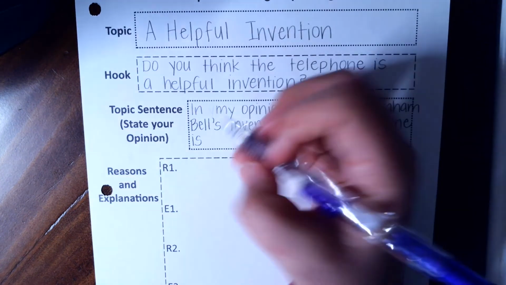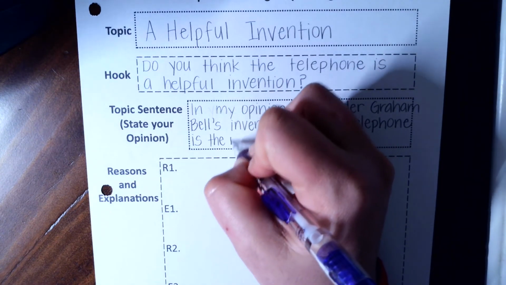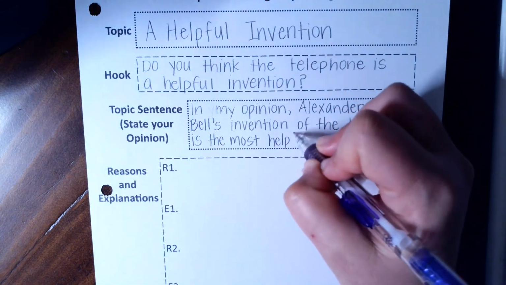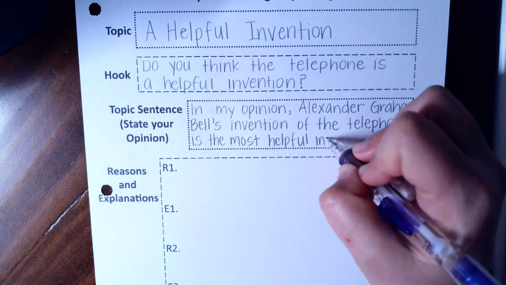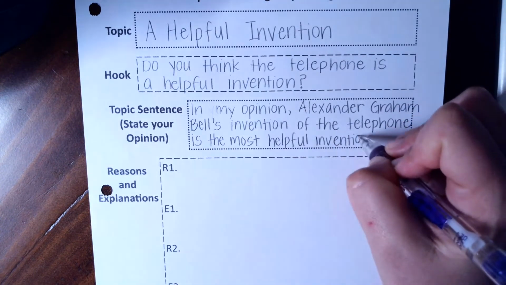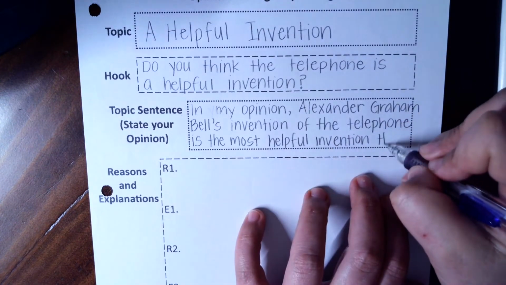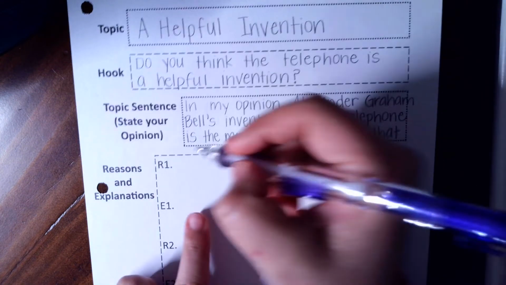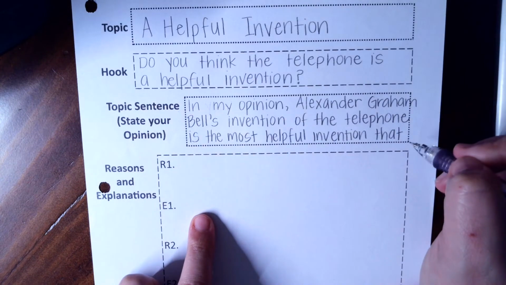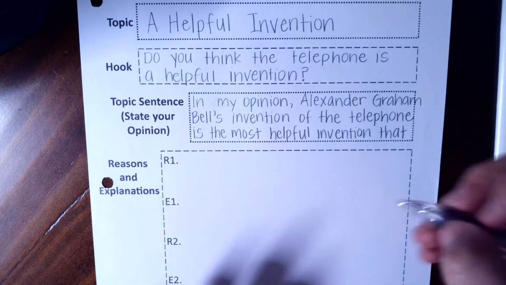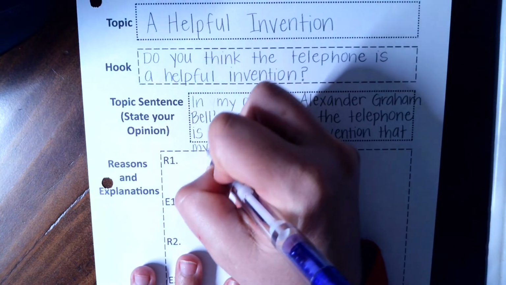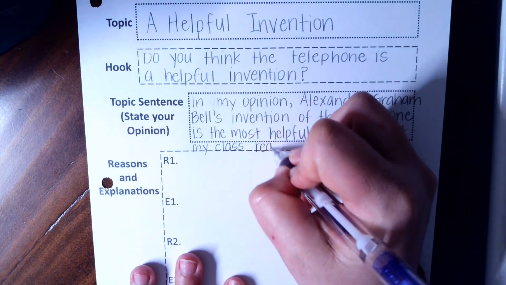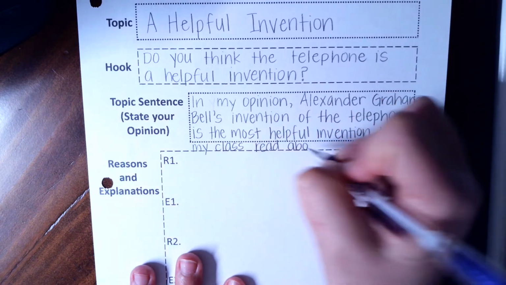and I'm probably going to run out of room, is the most helpful invention that, now, if you run out of room like I did, you can go to the back, you can try and squeeze it in right here if you don't have much more, which I don't, so I'm going to leave it all right on this front page. My class read about.